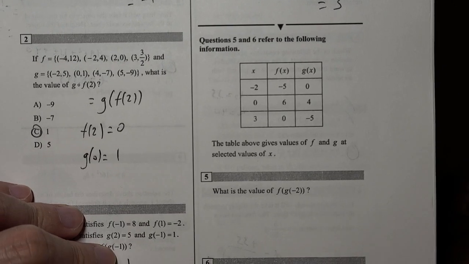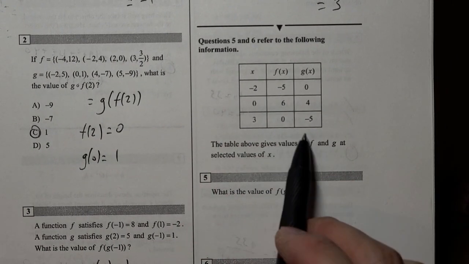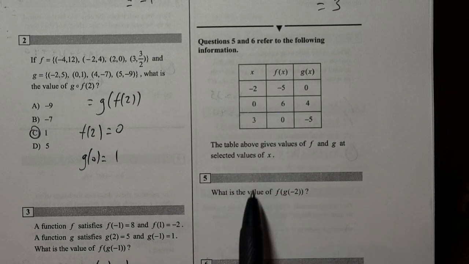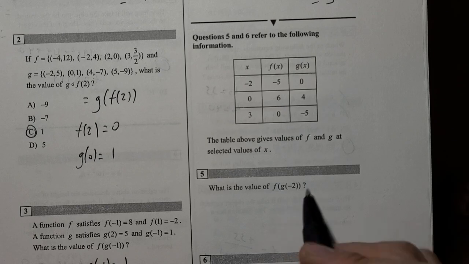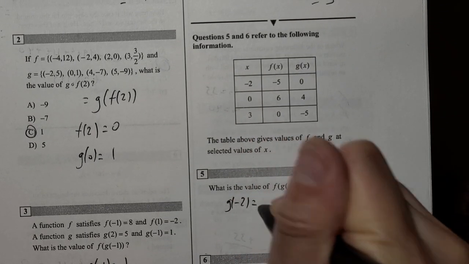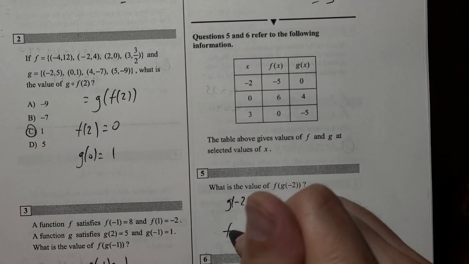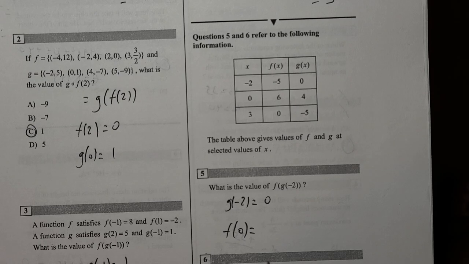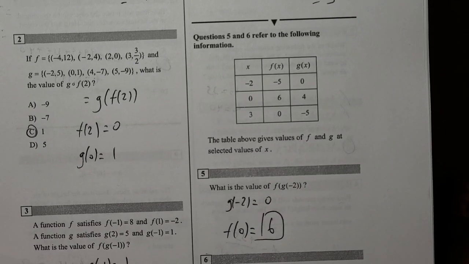Okay, next. 5 and 6 refer to this table here with f and g and select values of x, okay? What is the value of f of g of negative 2? So what's g of negative 2? That is 0. So we want f of 0 next, because 0 is g of negative 2. So f of 0 is 6, and that's our answer.